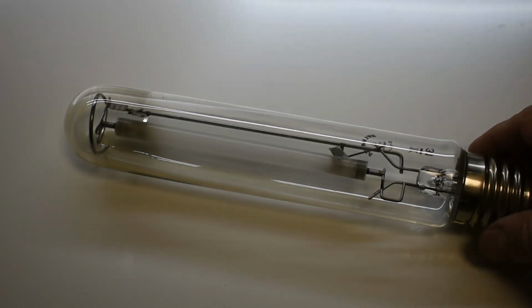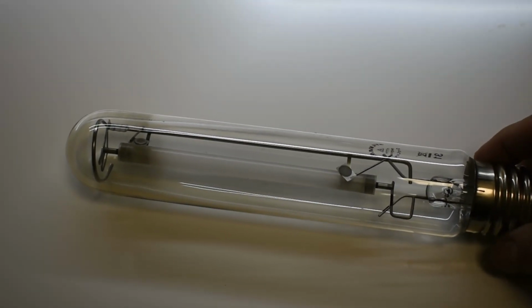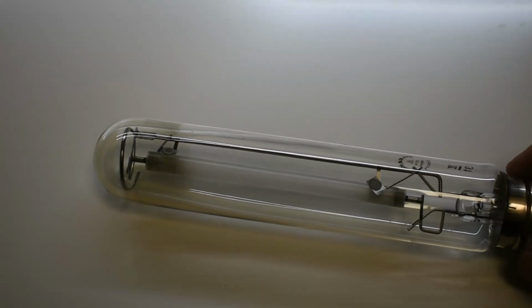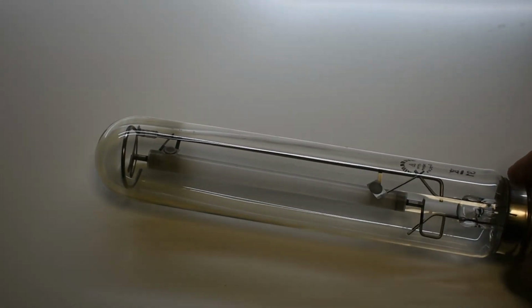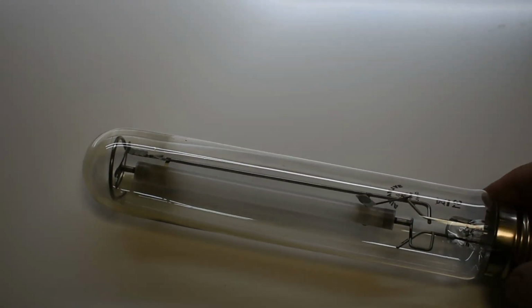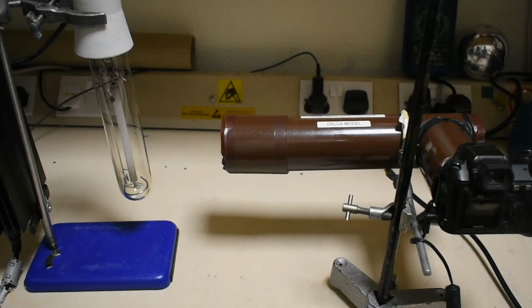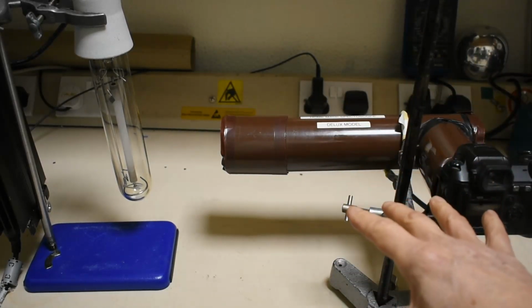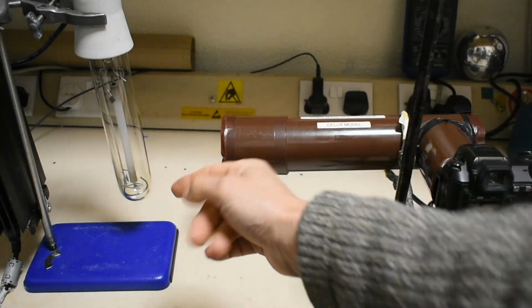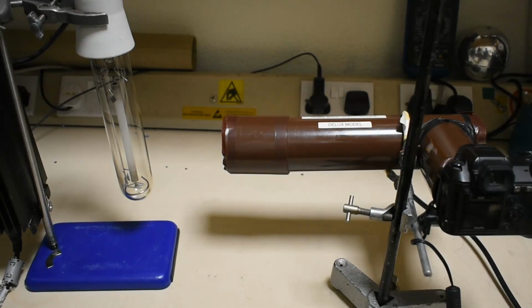This is the high pressure version of the sodium lamp. This is a high pressure sodium lamp. It produces slightly whiter light. And we're going to look at the spectrum from this lamp as it heats up and see what happens to the spectral lines. So set up as before, still our spectroscope, and we now have the high pressure lamp in place.